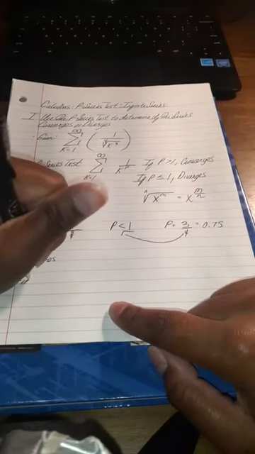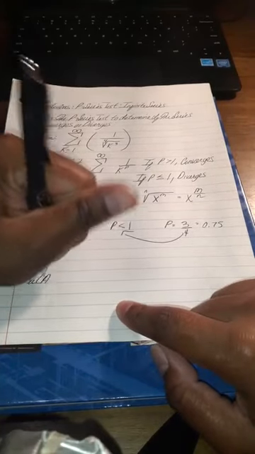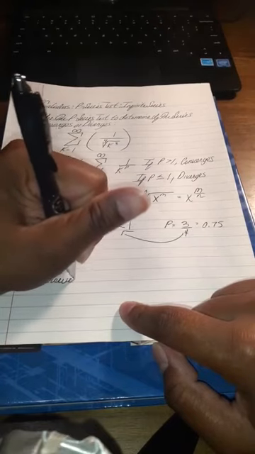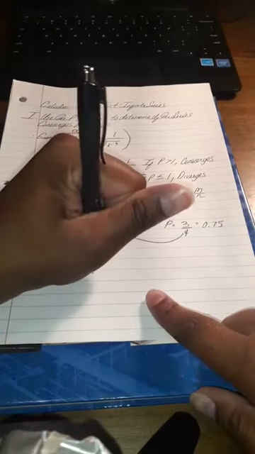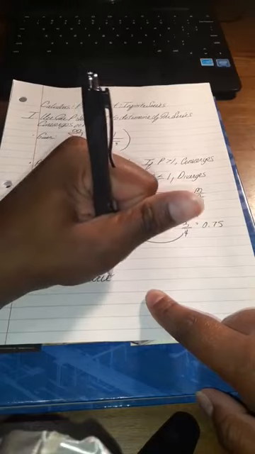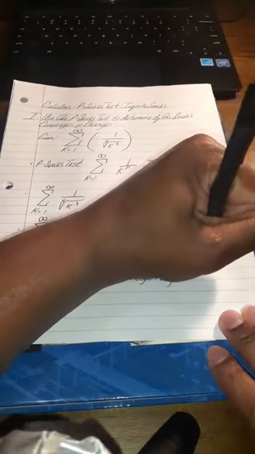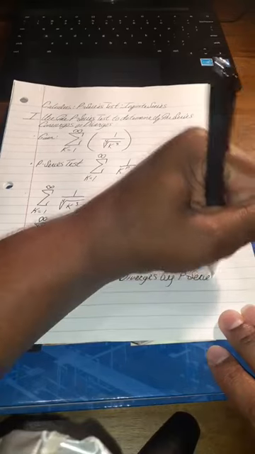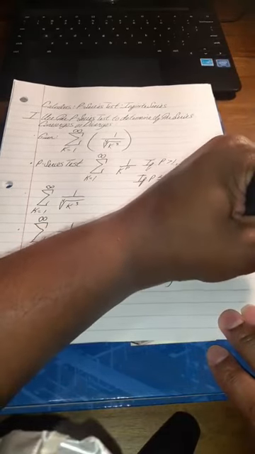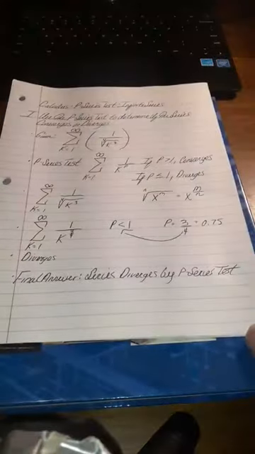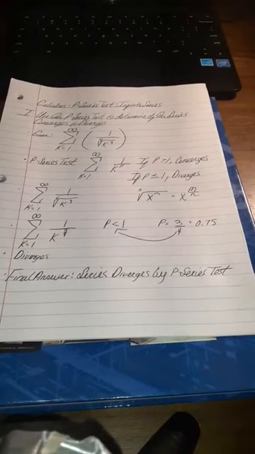Okay, so your final answer here, when they asked us to use this P-series test, we can say that this series diverges by the P-series test. And it's just as simple as that.